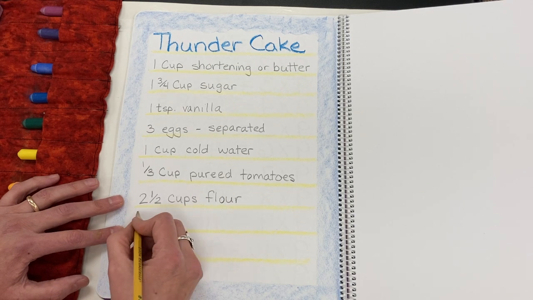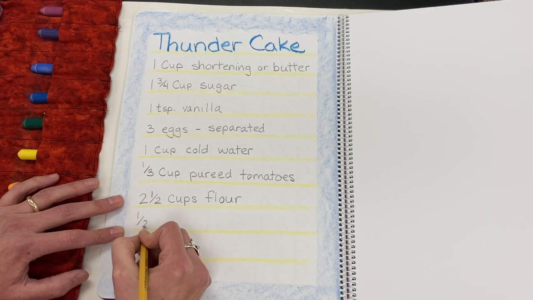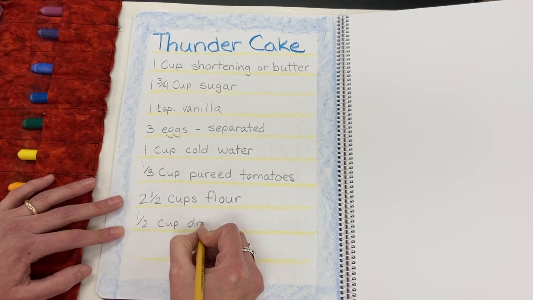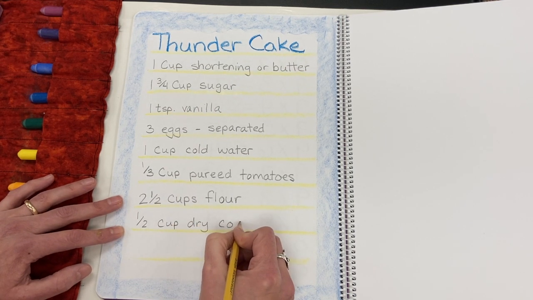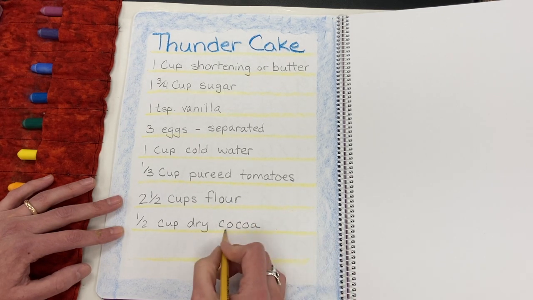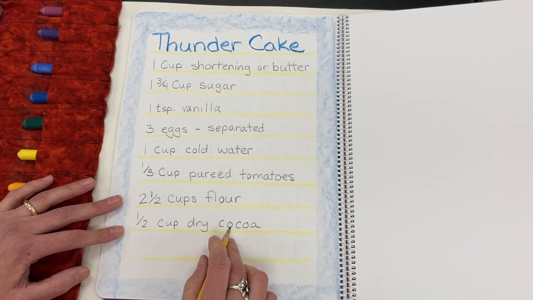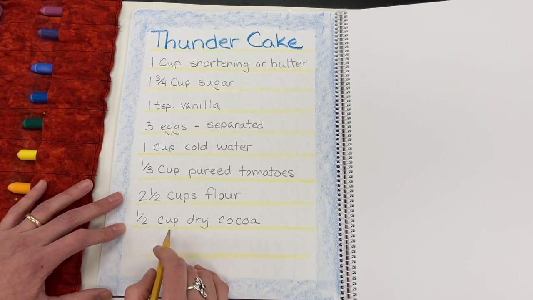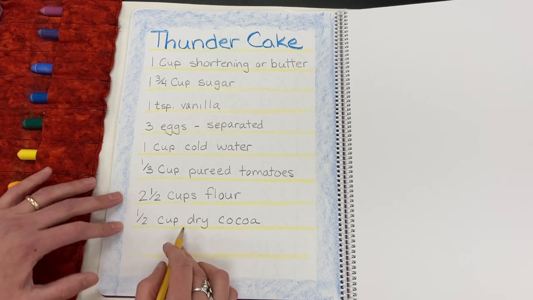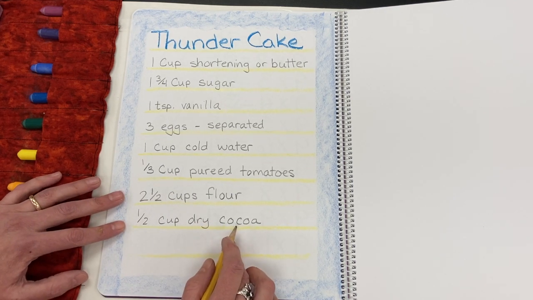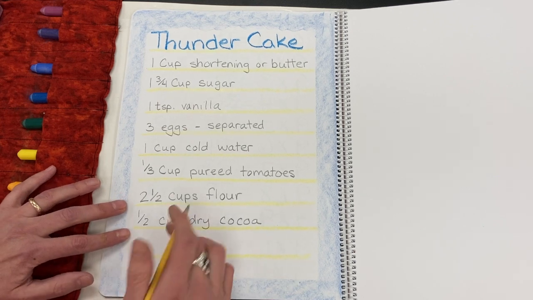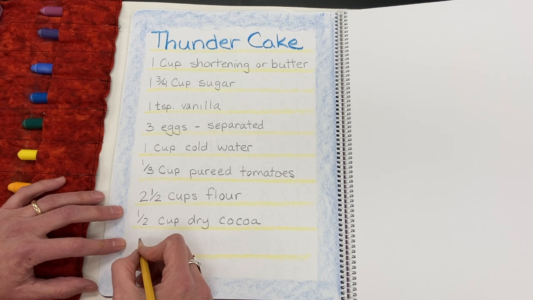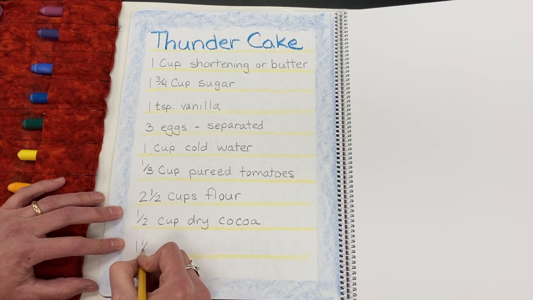And now we have 1/2 cup dry cocoa. Now, this is not like the kind of cocoa that you would drink. This is baking cocoa that doesn't have any sugar in it. So don't open up some Swiss Miss and put it in. That's too sweet. You want just the dry cocoa powder that has no sugar in it, because we have plenty of sugar up here.